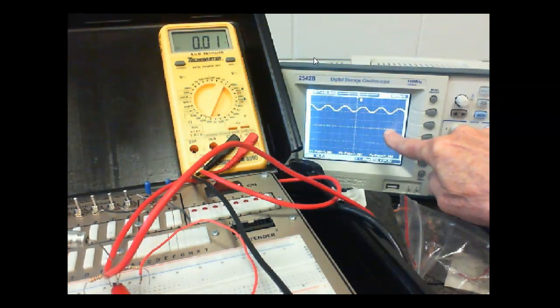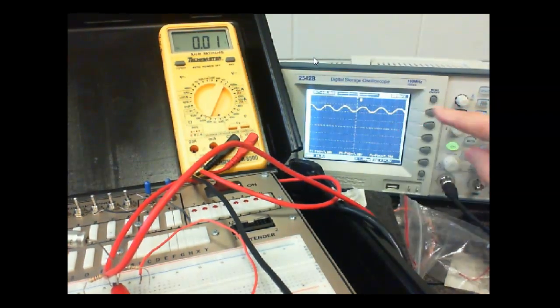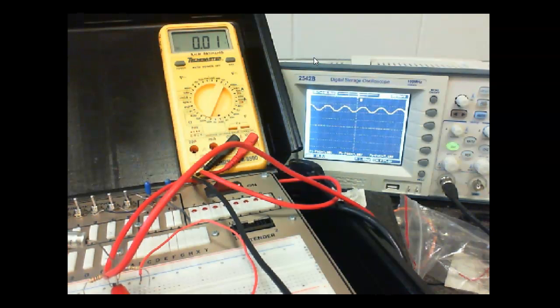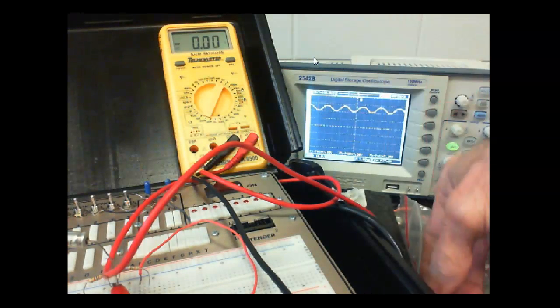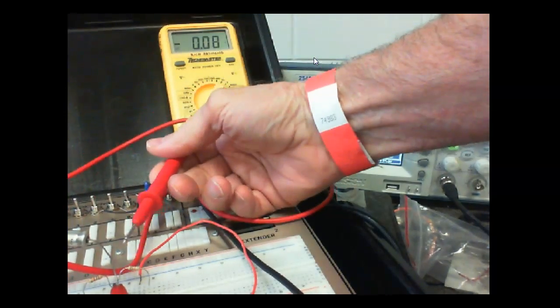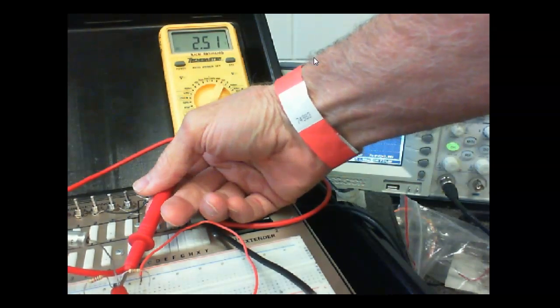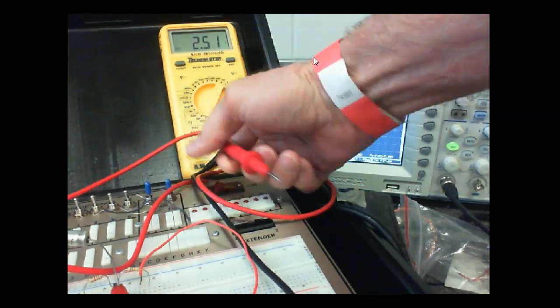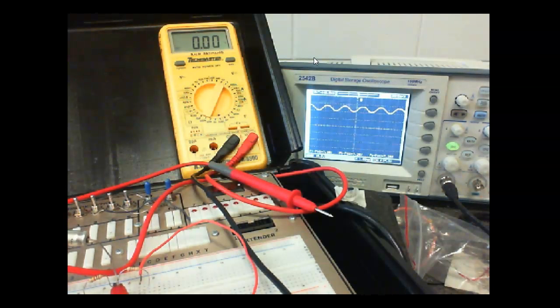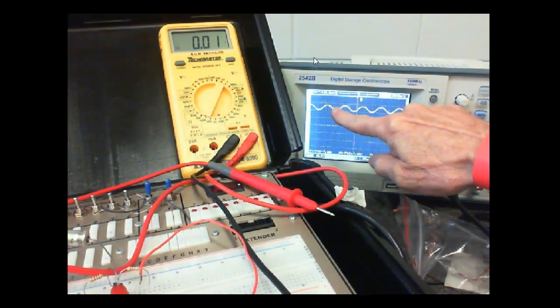So here's 0 volts. There's 2.5 volts. And what's it doing? It's adding to it or subtracting from it. But when I look at it with my meter, my meter is going to ignore that AC, so it's measuring 2.5 volts. Why? Because the DC equivalent of a sine wave is 0, right? You understand that? Your meter is measuring right down the center of it, which is 2.5 volts.